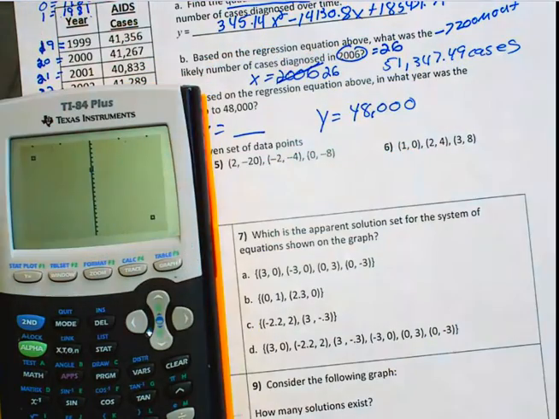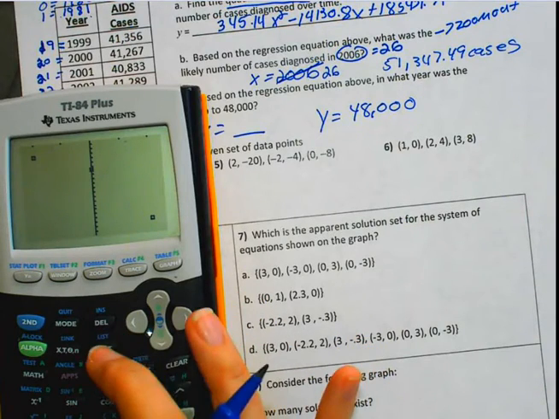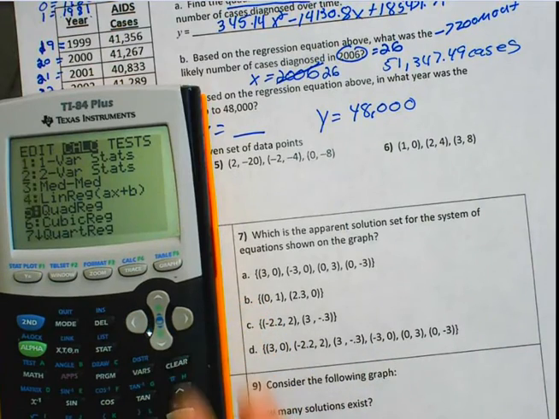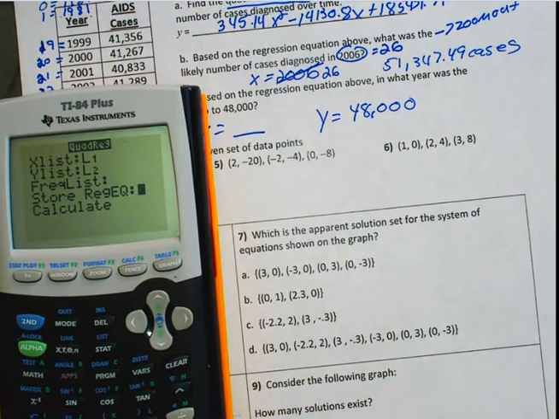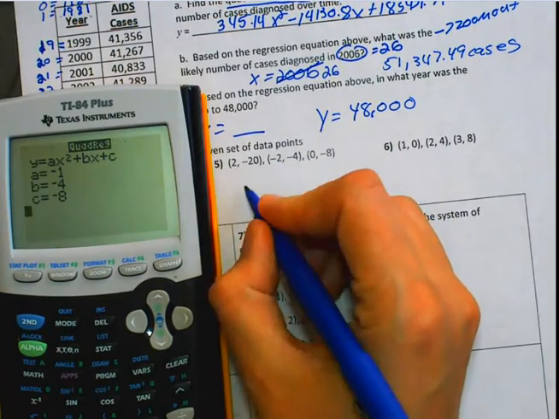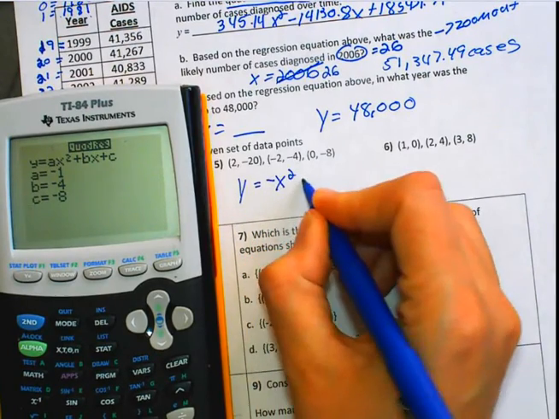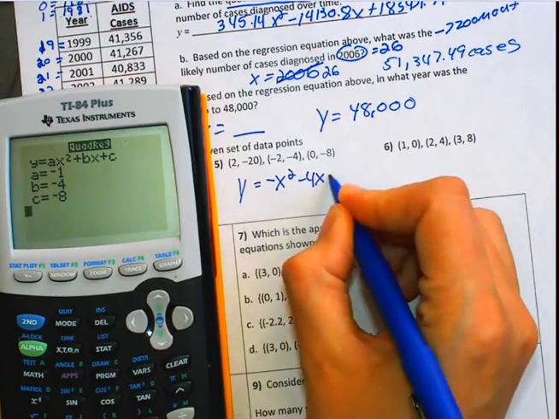So I'm going to say that this one is also quadratic. Okay, and that one is y equals negative x squared minus 4x minus 8.